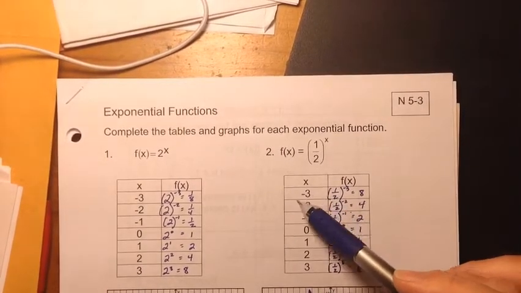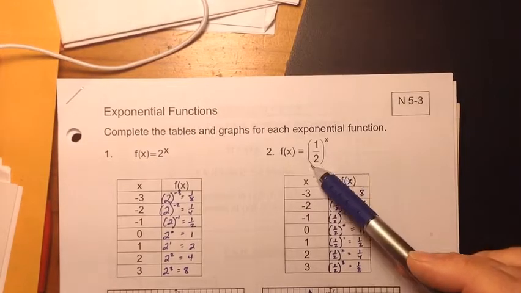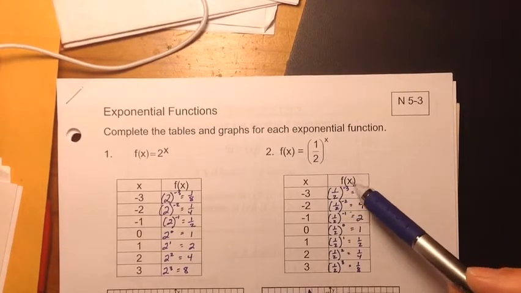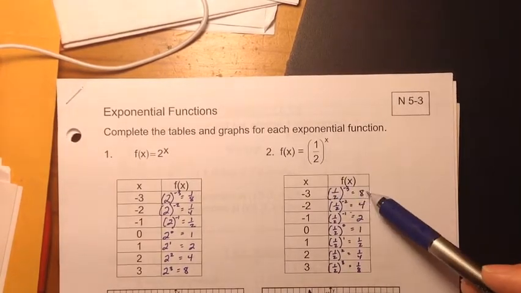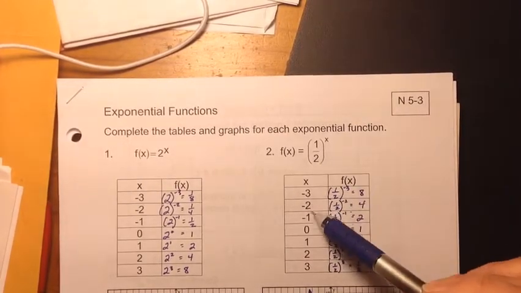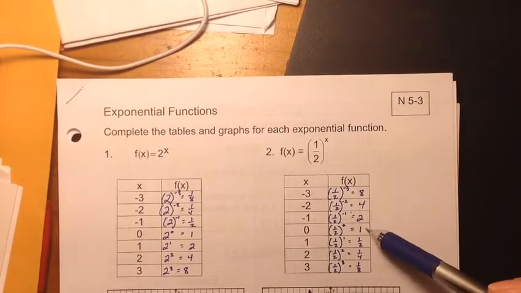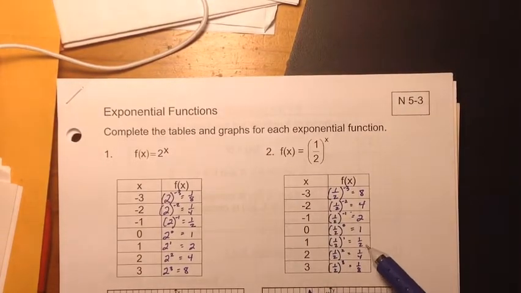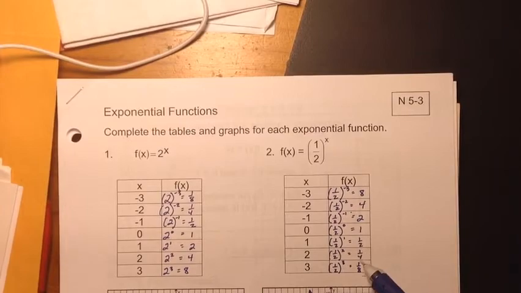So when I put a negative 3, the negative means take the reciprocal. The reciprocal of 1/2 is 2. And then 2 to the third power will be 8. So 1/2 to the negative 2 is positive 4. 1/2 to the negative 1 is 2. 1/2 to the 0 is 1. 1/2 to the first power is 1/2. 1/2 squared, 1/4. 1/2 to the third is 1/8.